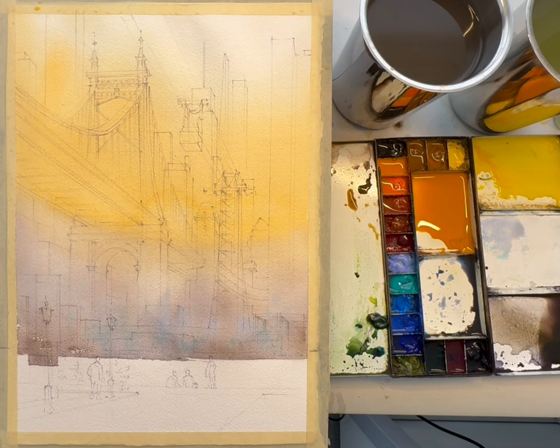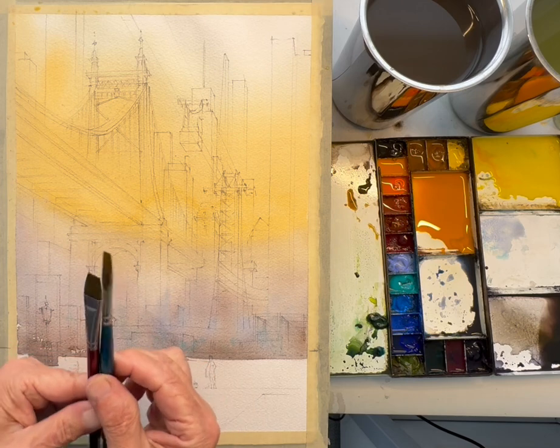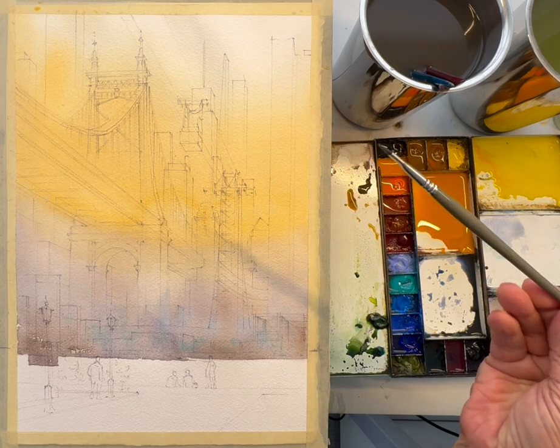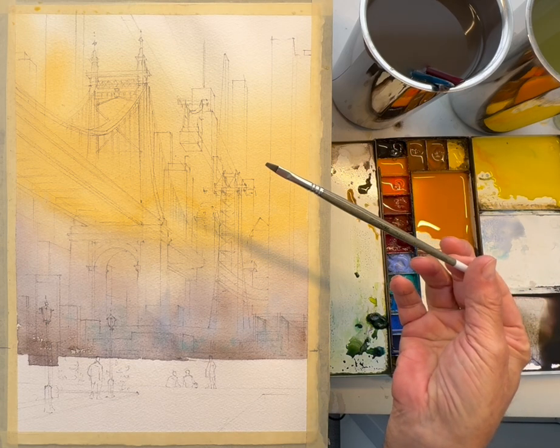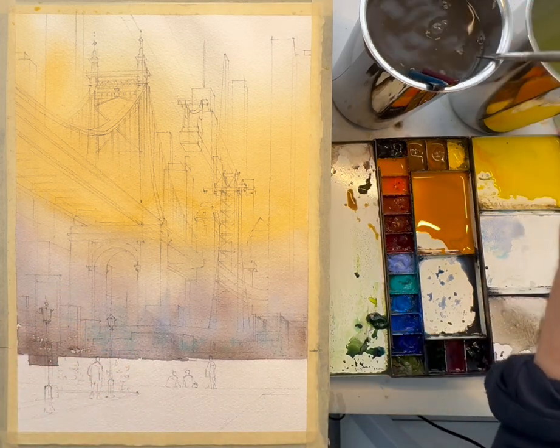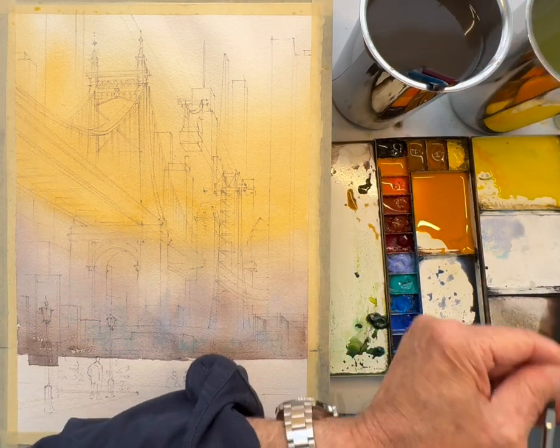I sketched them in just as simple rectilinear shapes. So I am going to use mostly a series of flat brushes for this stage. I have a series of these beautiful Escoda Perla brushes from about 1/8 of an inch up to 1/4.